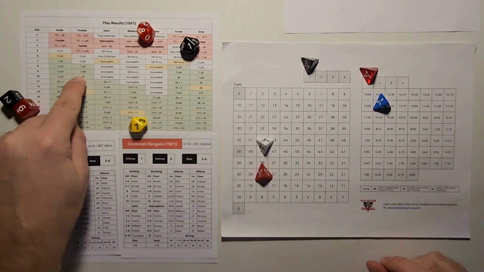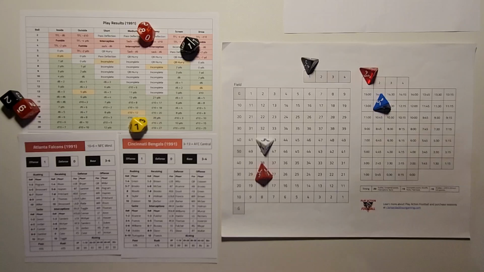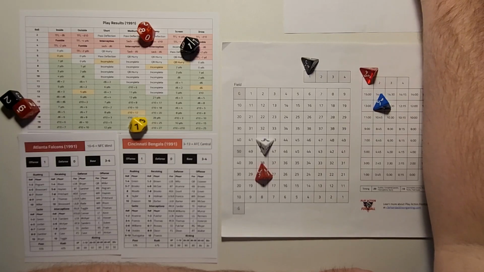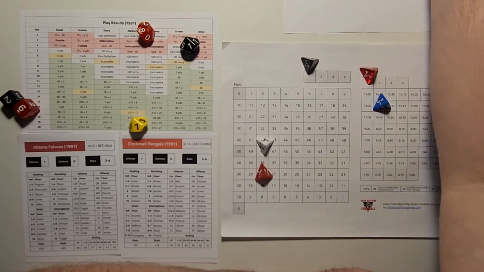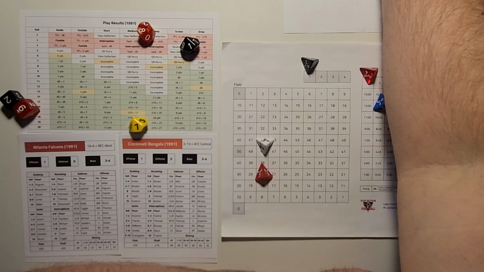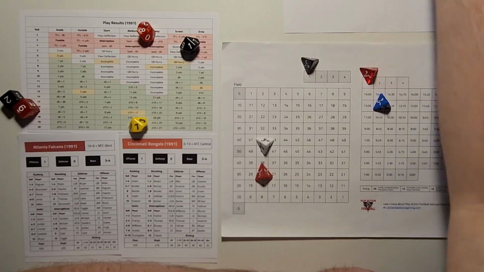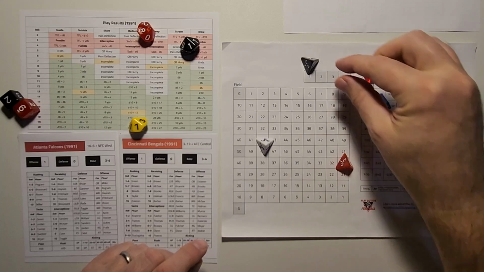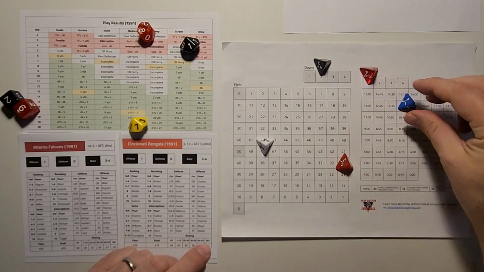A 9 on a screen is good for 3 yards, and that screen goes to Brooks. So not much there on the pass. They do get positive yardage. It'll be second down and 7.